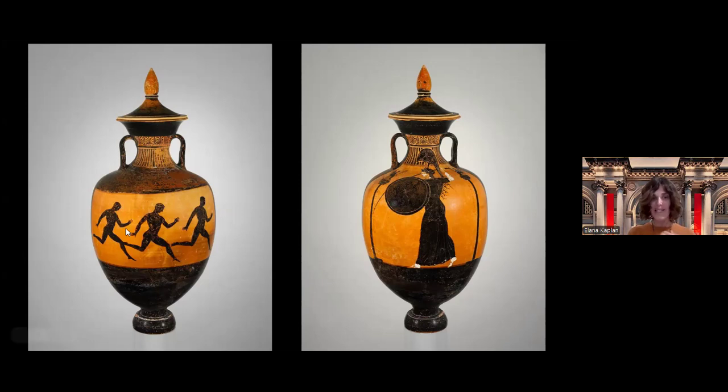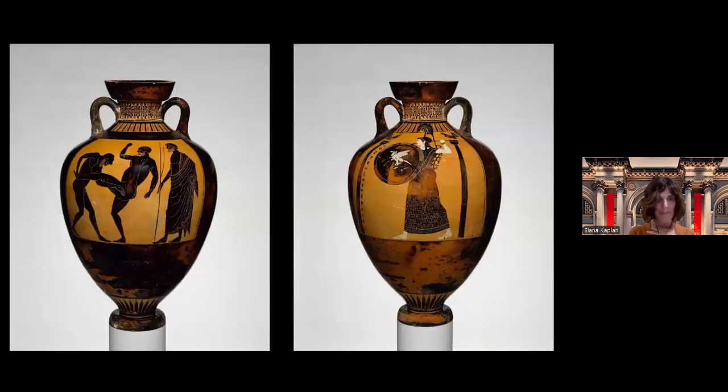But again, it's a Panathenaic prize amphora, also would have been filled with olive oil. And we also see Athena and the runners. So again, this idea of competition, the idea of athletes performing in the nude, all of these things we can see through the art here.